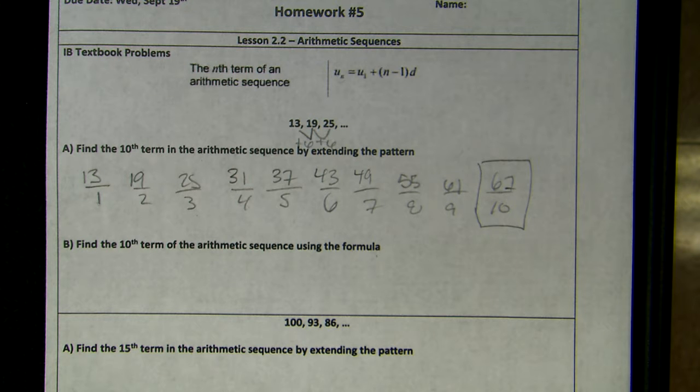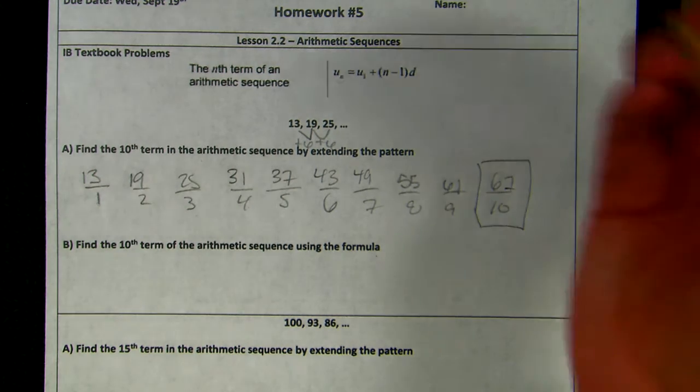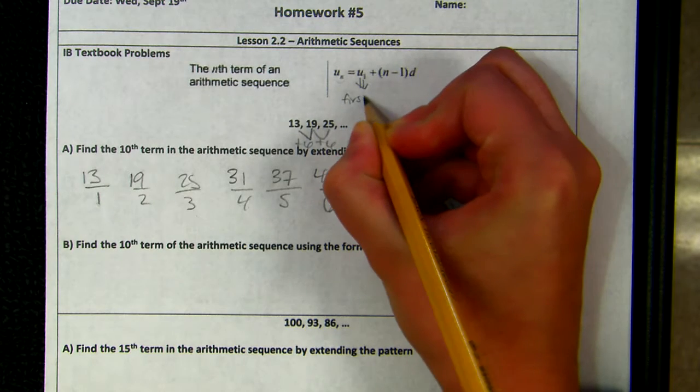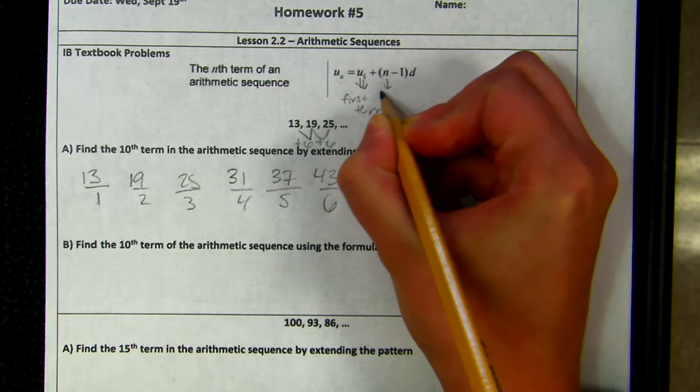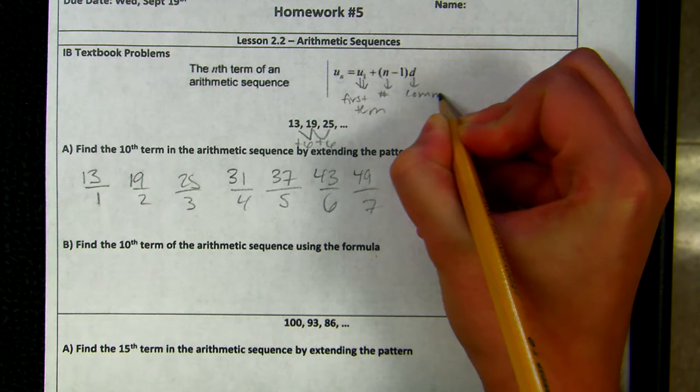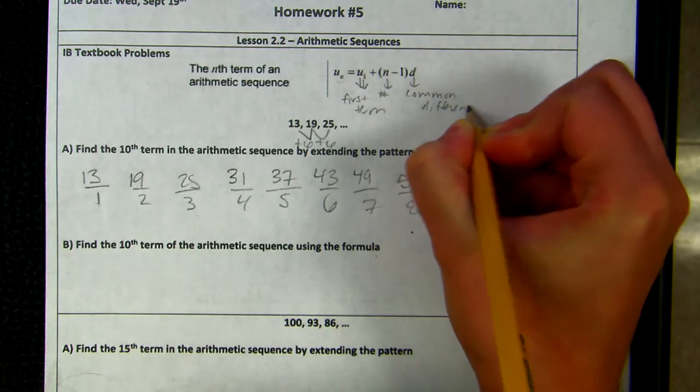So now I'm going to find the 10th term of the arithmetic sequence using the formula. My formula is right up here. Let's just do a quick label in case we forgot. So U1 is going to be our first term, N is going to be our term number, and D is our common difference. Make sure you guys can see that up there.